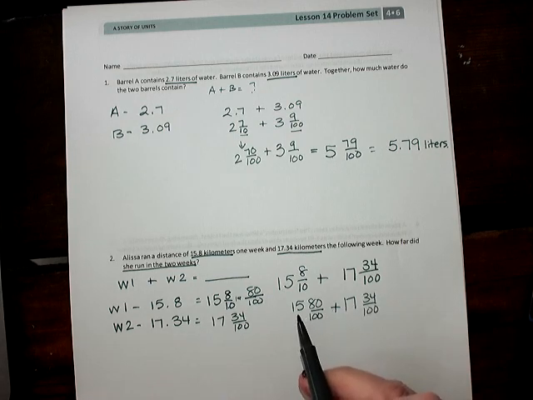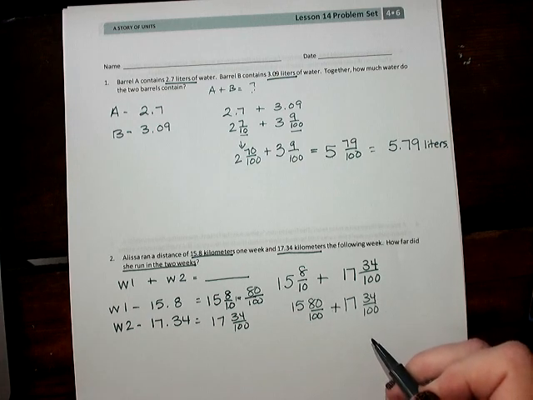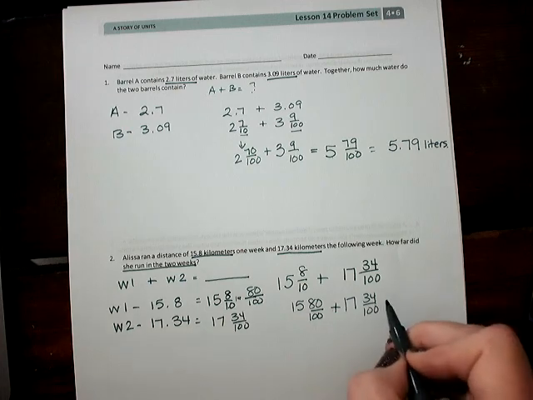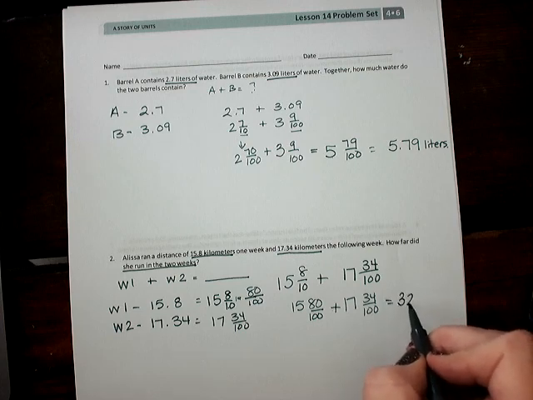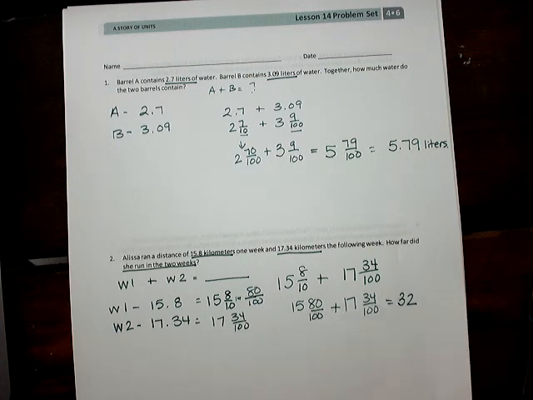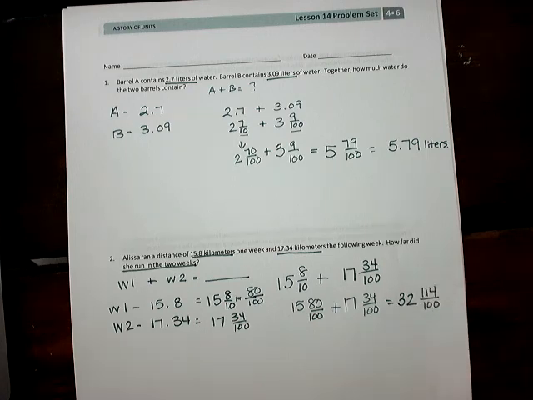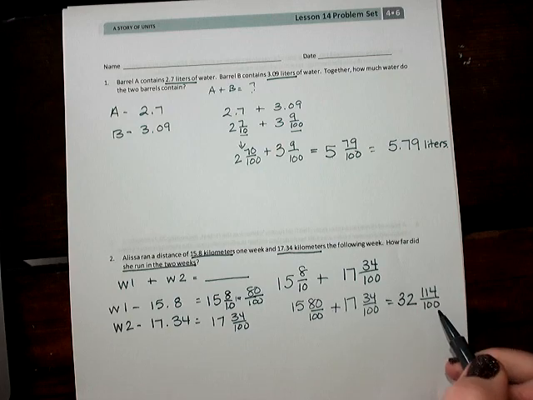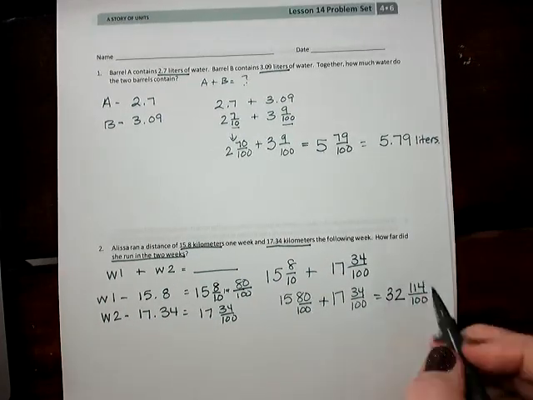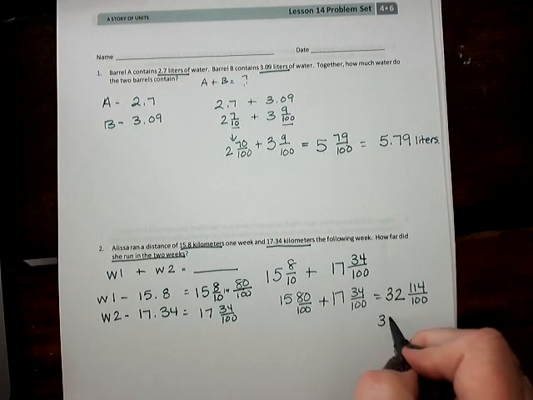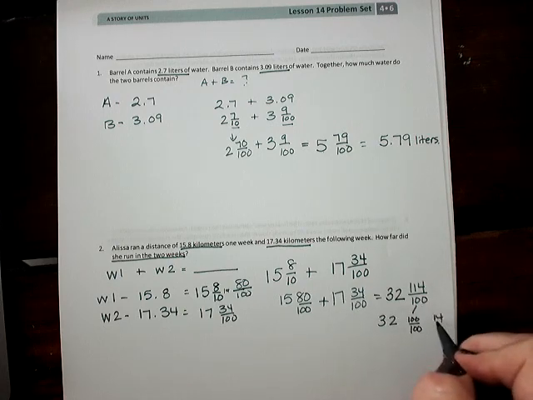Now when I add 15 80/100 and 17 3/4, when I add the whole thing together, I'm going to end up with 15 plus 17, well, that's 32. And 80 plus 75, well, that's 155/100. But I can't leave 155/100 that way, because I know, let's just move my paper there, that I'm going to have 32, and then this is 100/100 plus 55/100 left over.